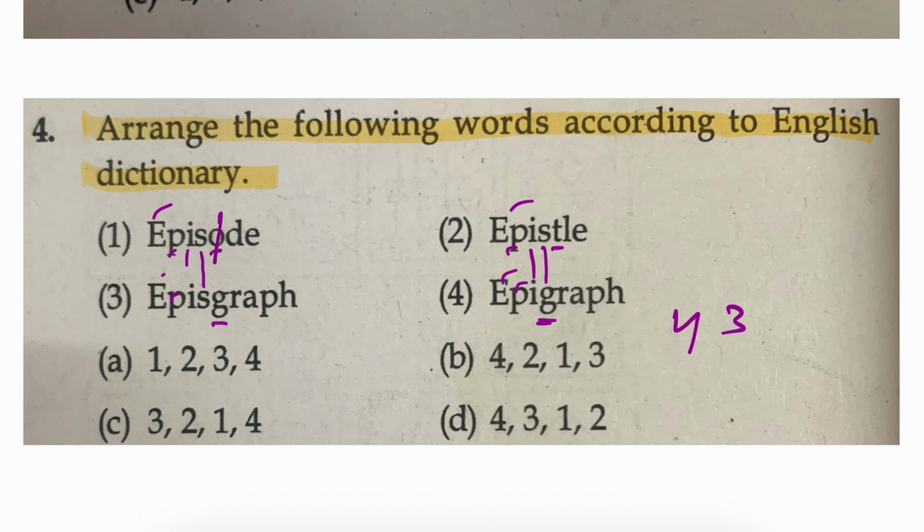Now we have completed up to 4 letters. After G, O comes. Okay, for the fourth letter, G comes first. T will come after O. So the third one is 1. Now we have only one option remaining, that is 2. So the answer will be D. That's how you need to find out. First eliminate the letters which come first, then eliminate the options, then you will get the answer.